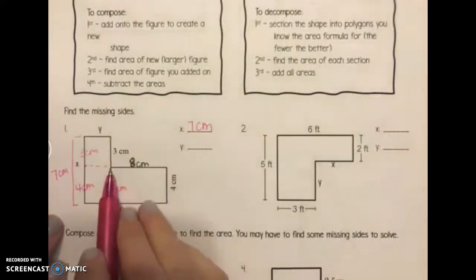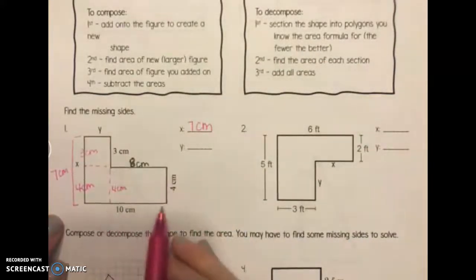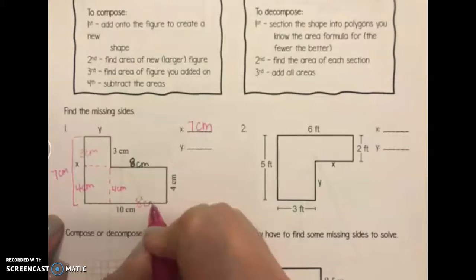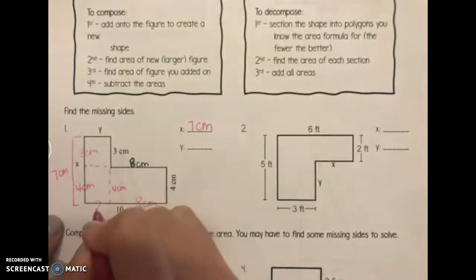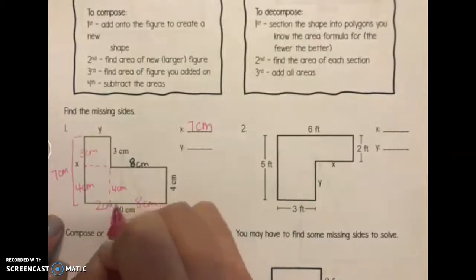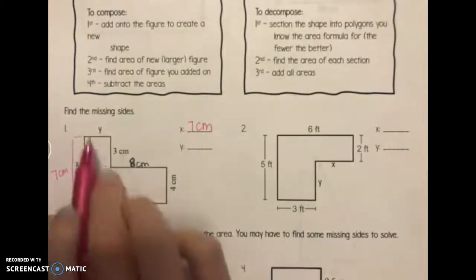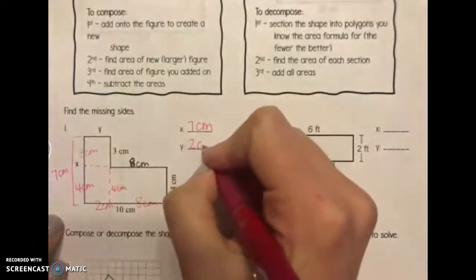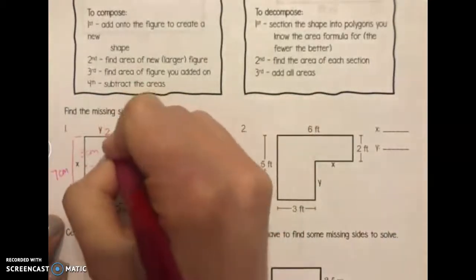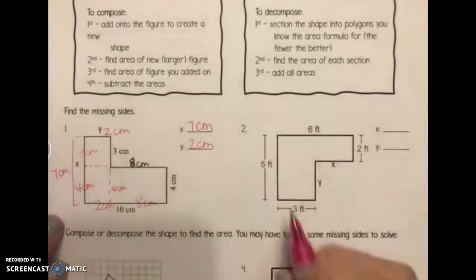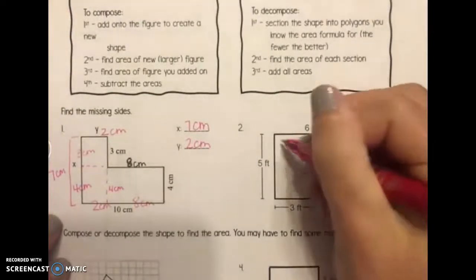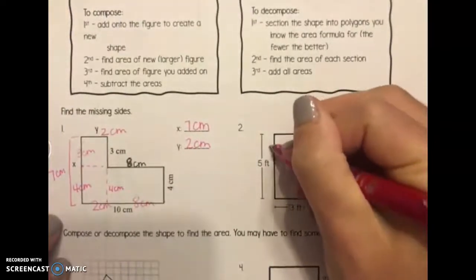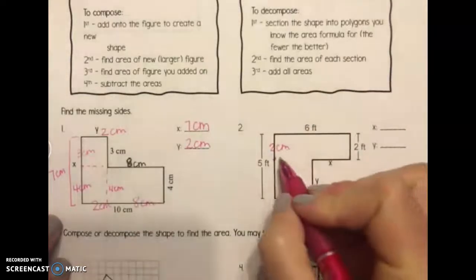And y, so from here to here is 8, which also means from here to here is also 8. And if this whole thing is 10 and we've already gone 8, how many more do I have left? 2. Okay? And guys, in a rectangle, you know if the base is 2, that means up here is also 2. Okay? All right, so let's go ahead and let's do this one. So from here to here is 2. That means from here to here is also 2 centimeters, right?